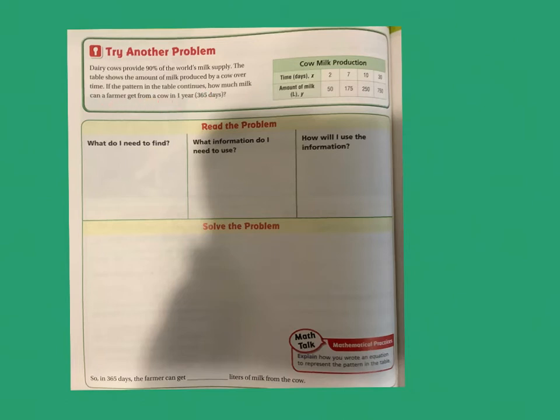or 365 days? I need to find how much milk in 1 year or 365 days. They give me all the information in days, so I'm just going to go ahead and put in 365 days. What information do I need to use? All the information in the table, really. These are ratios, remember? So 2 days gives me 50 gallons of milk. 7 days, 175. These are jumping by different numbers. But really, I'm going to focus on this one.